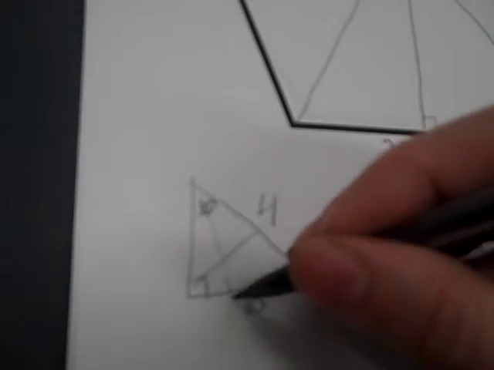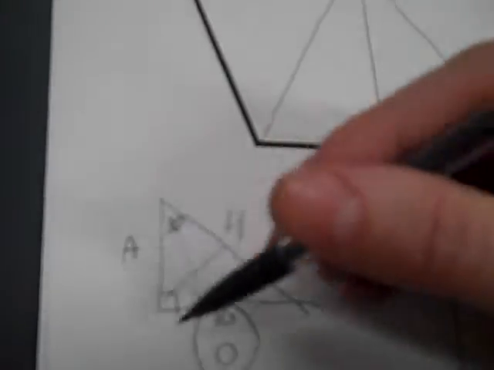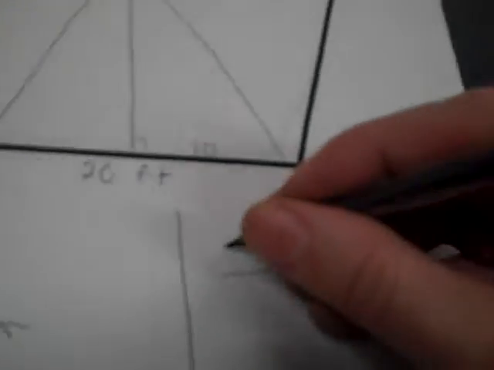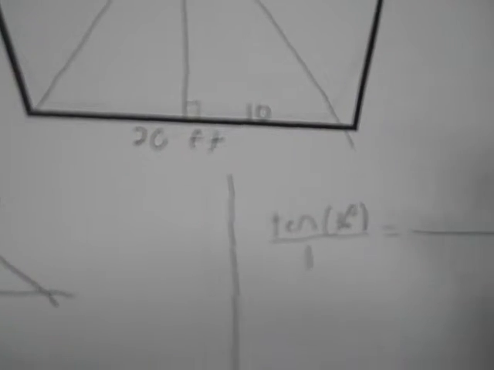I want the sides outside. Okay, 36 degrees, so my O is 10, and my A is the adjacent side, but it's also known as the apothem. So I have an O of 10, and I need to find my A. So O and A is going to be tangent, and I put O over A.